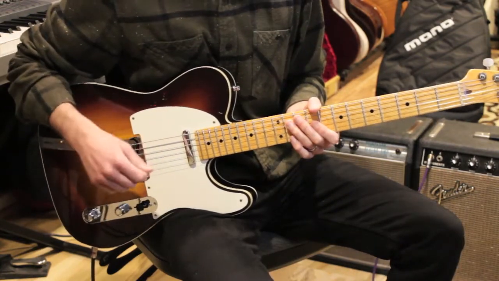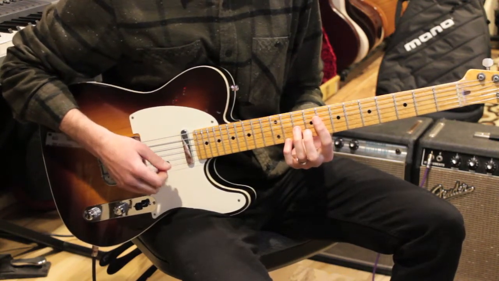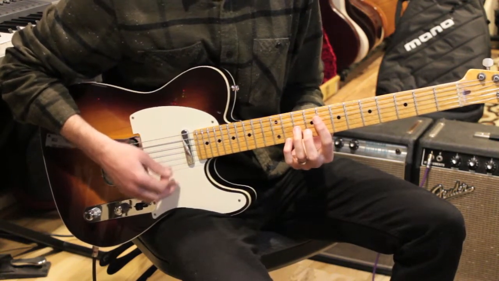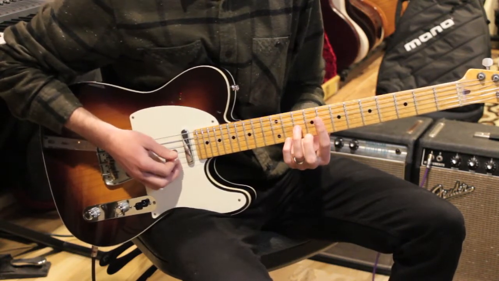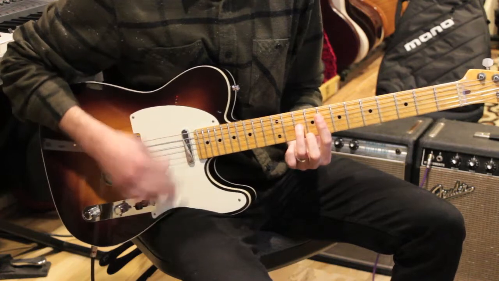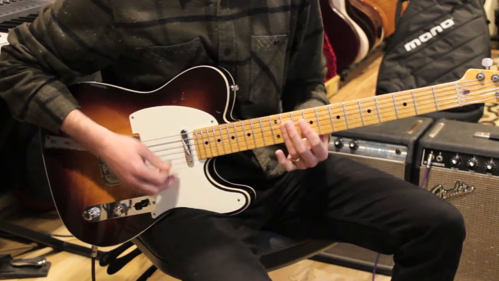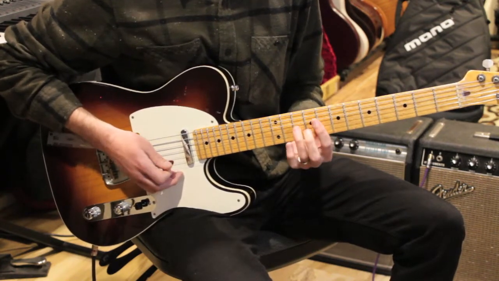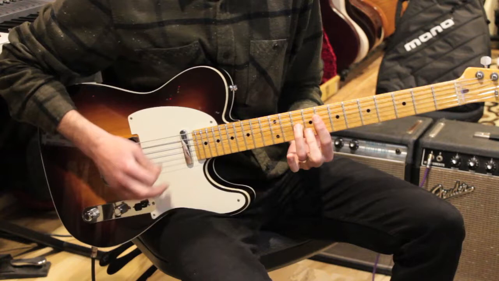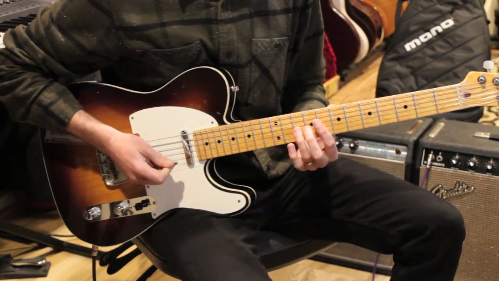So if we put this rhythm together with the changes that we learned, it's going to sound like this. 1, 2, 3, 4. Then we'll rest for a bar. 3, 4, then next chord. 1, 2, then G flat 6. 1, 2, 3, B flat minor 7. 1, 2, 3, and then we repeat.